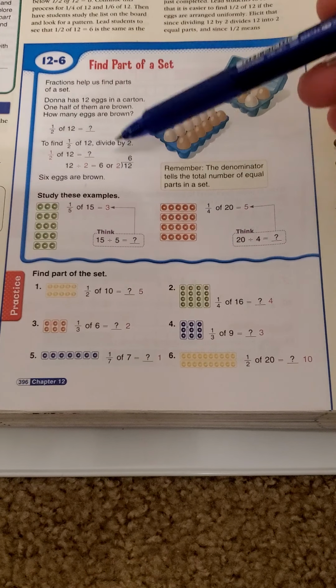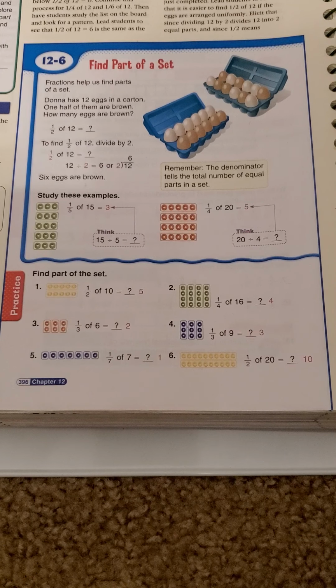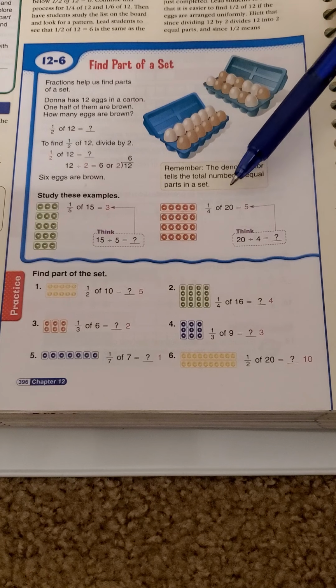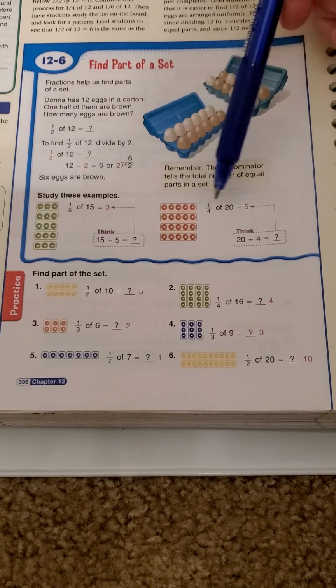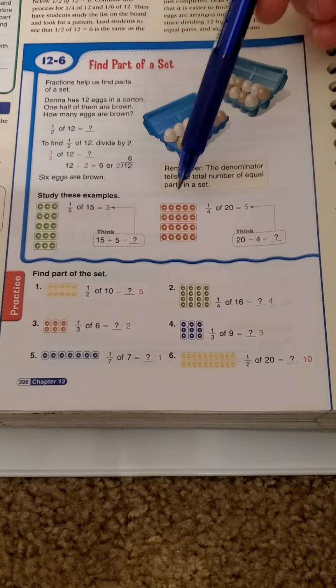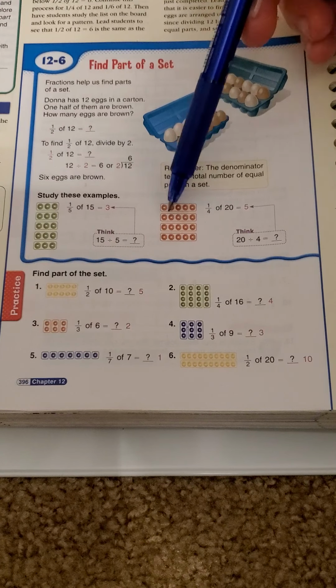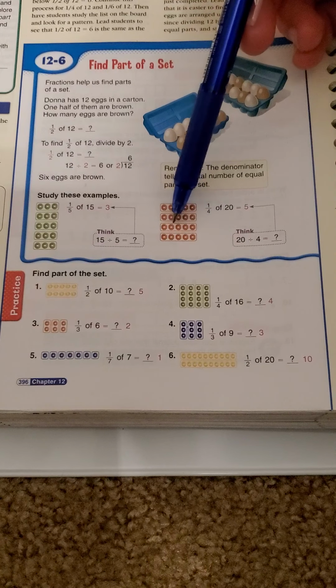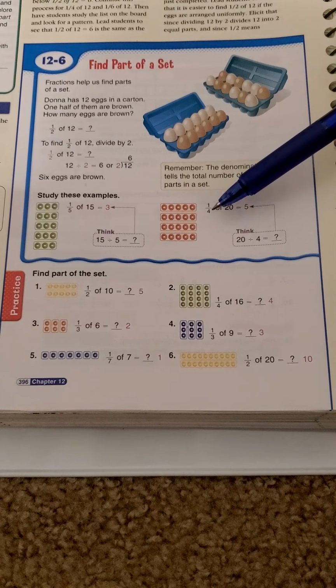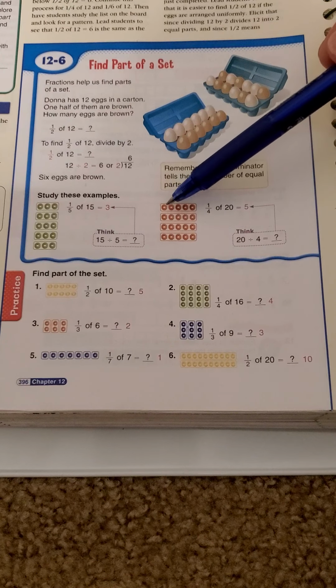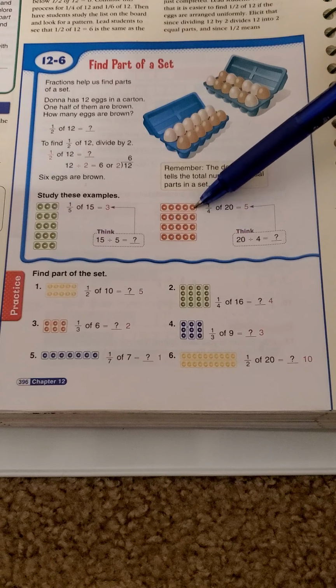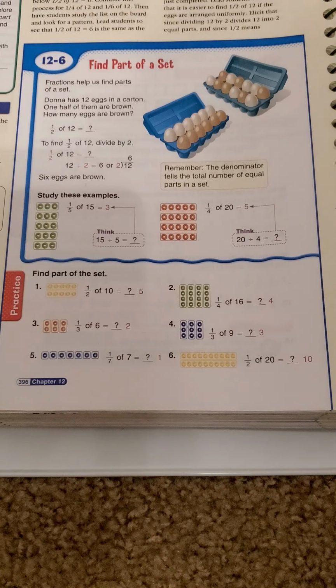So when you're asked to find a quarter of something, don't be afraid. It's the same thing as dividing those numbers, okay? Look here, we have 1/4 of 20. So the total number on the page is 20. Let's count them. 1, 2, 3, 4, 5, 6, 7, 8, 9, 10, 11, 12, 13, 14, 15, 16, 17, 18, 19, 20. We want to find a quarter, so we take the denominator and we divide the whole number. So the whole number of 20 divided by 4 is 5. That means we have 1, 2, 3, 4, 5 sets of 4. Do you see that? So a quarter of 20 is 5, okay?